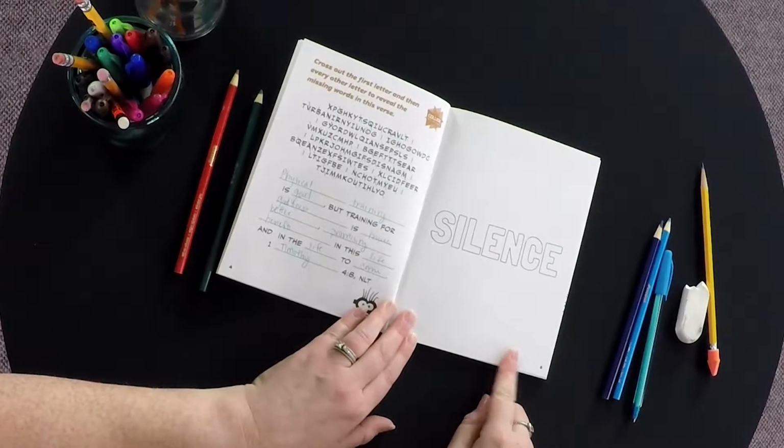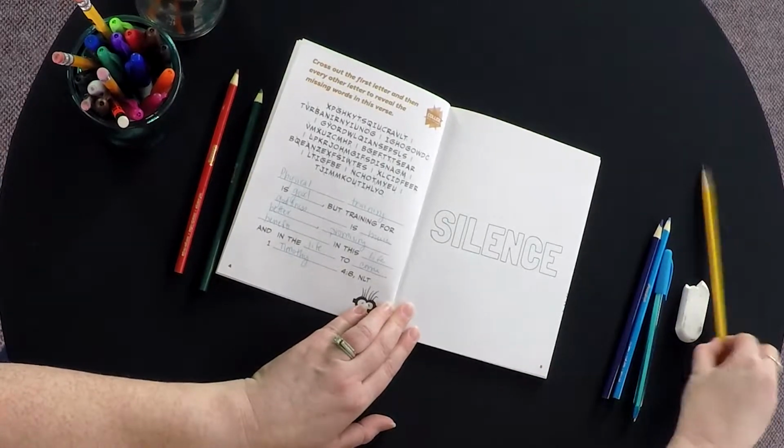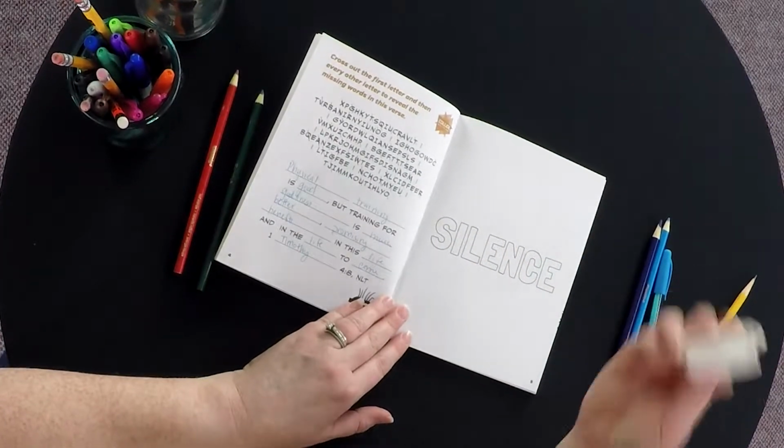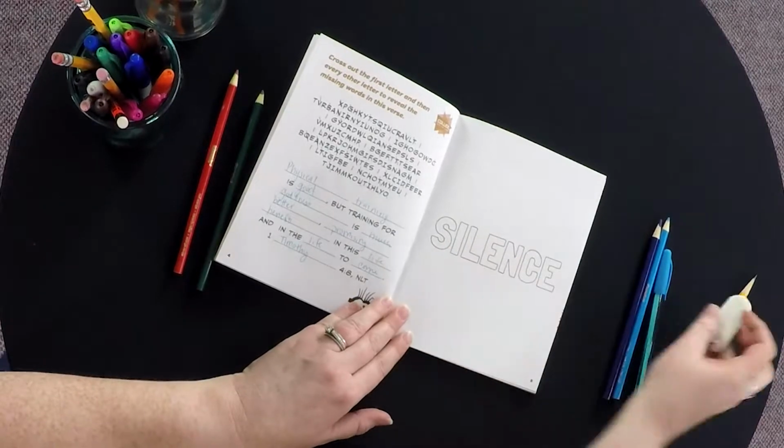Now for the next activity, you're going to turn to page 5. You're going to take a number 2 pencil and shade the entire page, and then take an eraser and erase the word silence from the page.